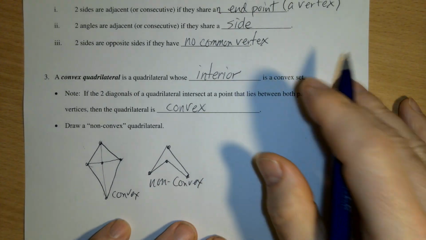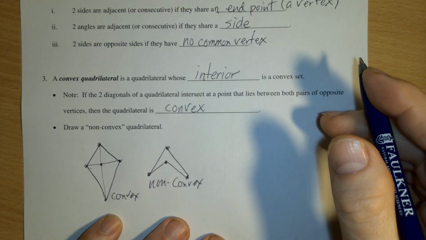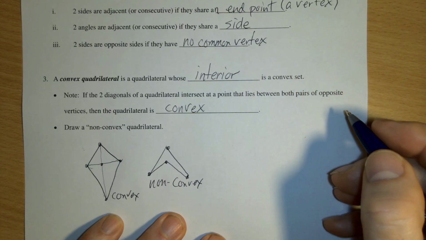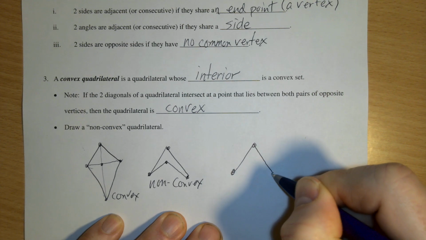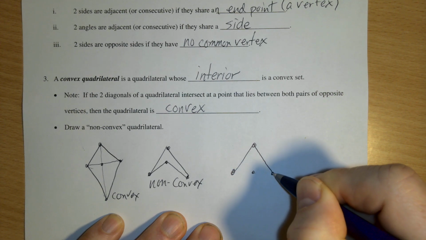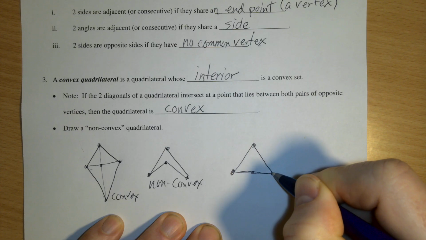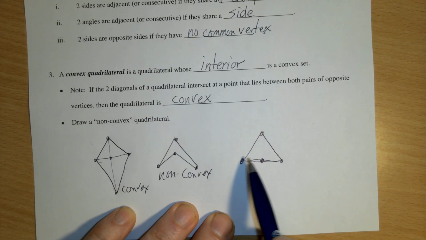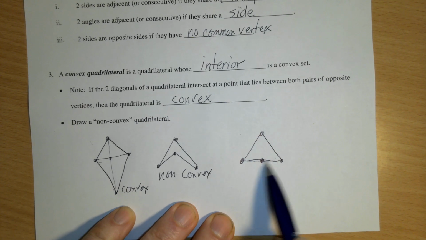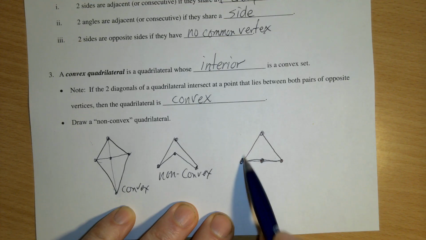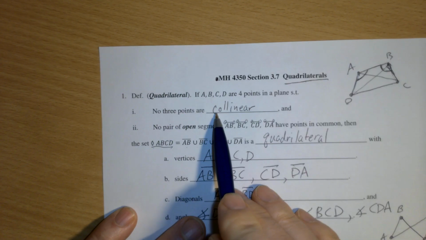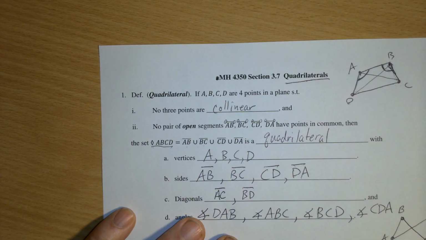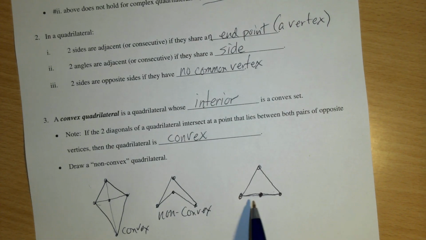And then I'll give an example of another one that is not something we're going to talk about. This doesn't even follow the definition. These 4 points, if you connect them, these three are collinear. So effectively, all you have is a triangle. And if you remember from the definition, no 3 points of a quadrilateral are collinear. So we can't have that situation.